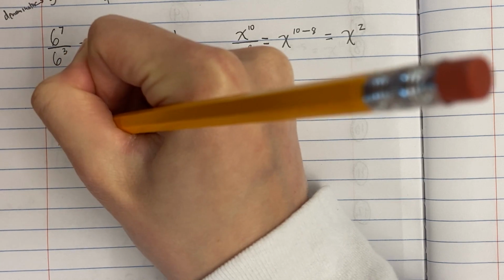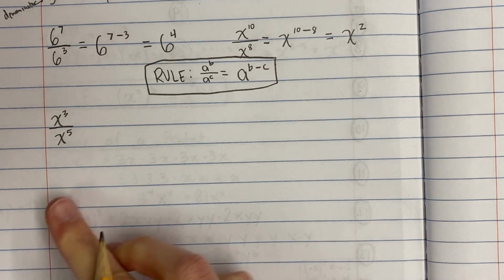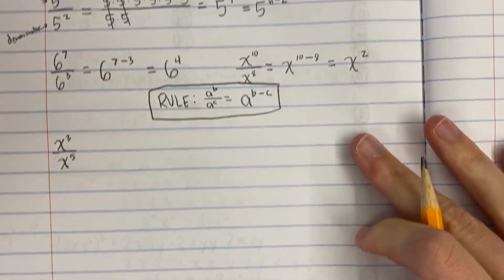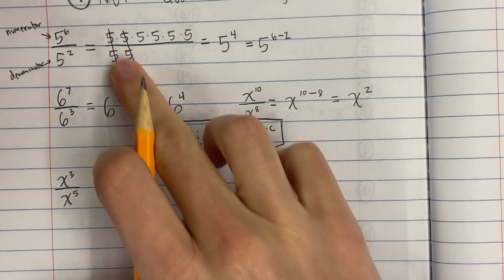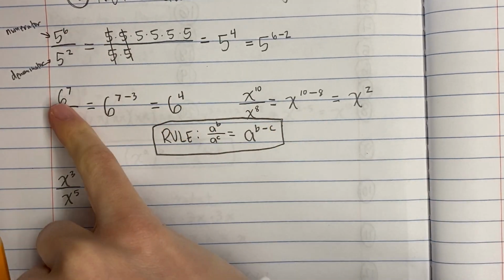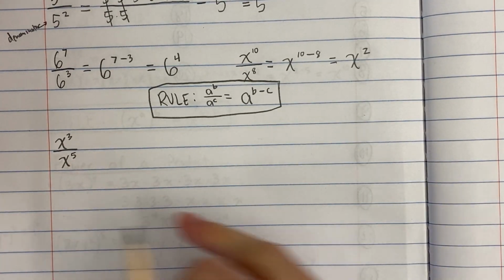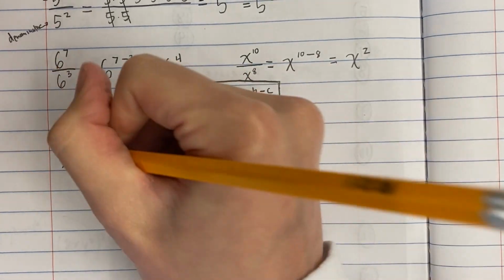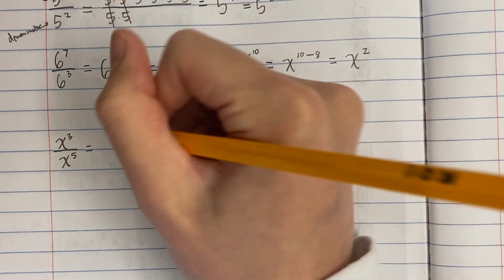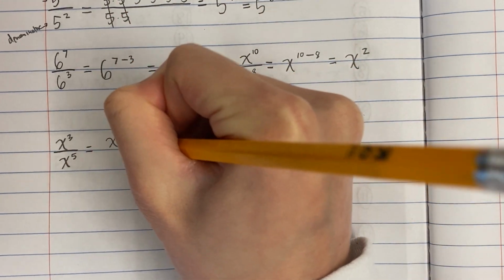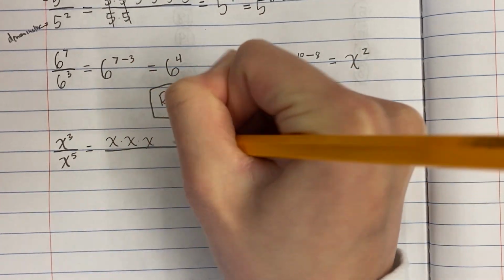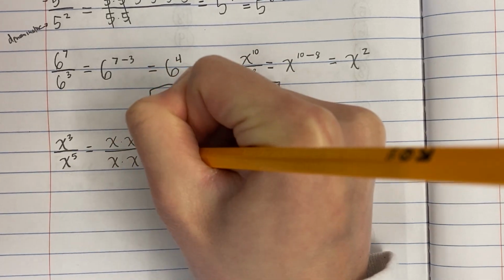Take a moment and see if you can observe what's different about this one compared to the ones I did at the top. Notice there were more 5s on top, more 6s on top, more 10s on top. Now look, the larger exponent is on the bottom. Well, let's draw this out. x to the 3rd looks like this, and x to the 5th looks like this.